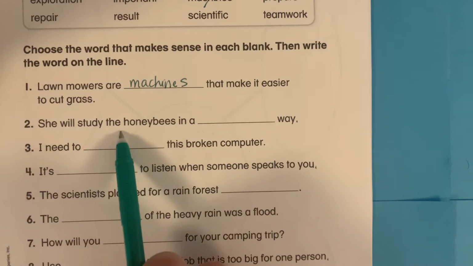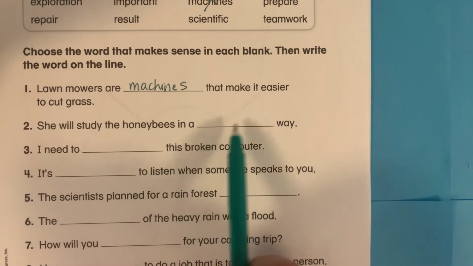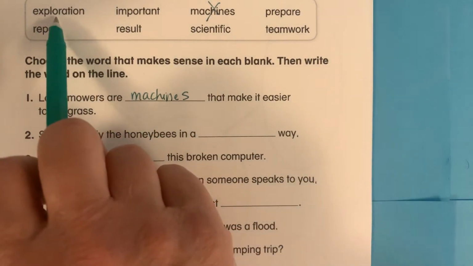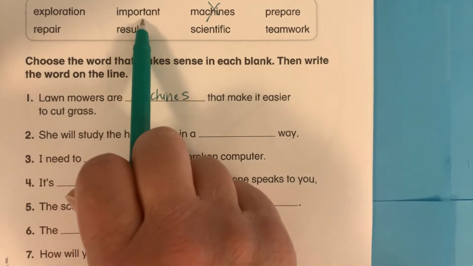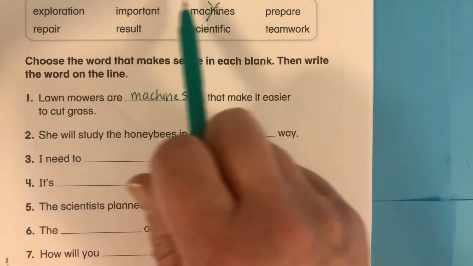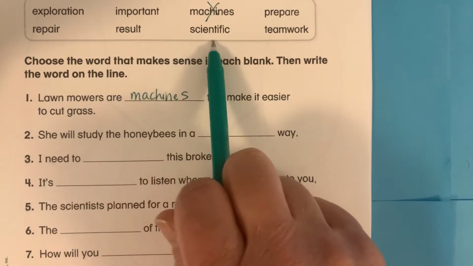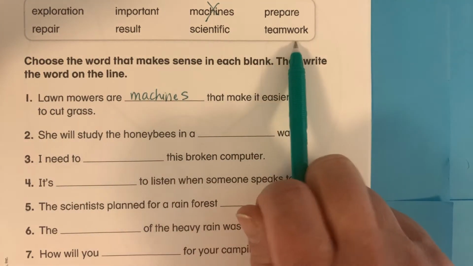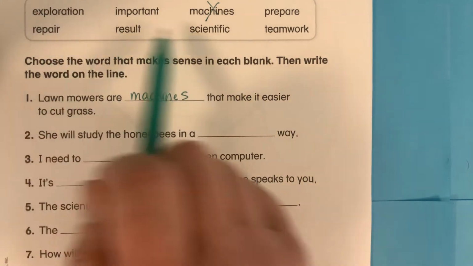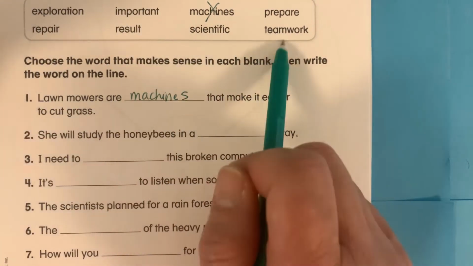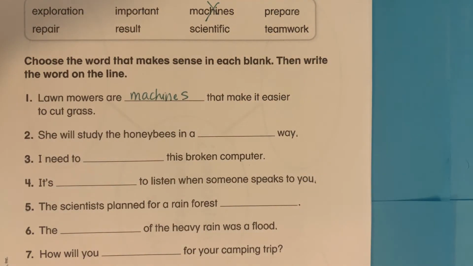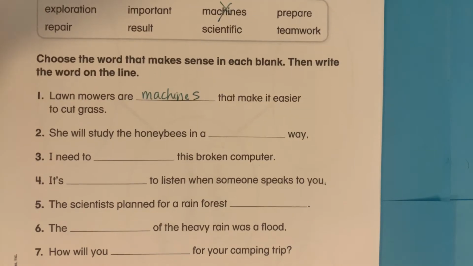She will study the honeybee in a blank way. So in an exploration way, in an important way, it could be important, right? A prepare way, a repair way, a result way, a scientific way, a teamwork way. So actually important, scientific, and teamwork, you could see that they all could work. Which one makes the most sense?